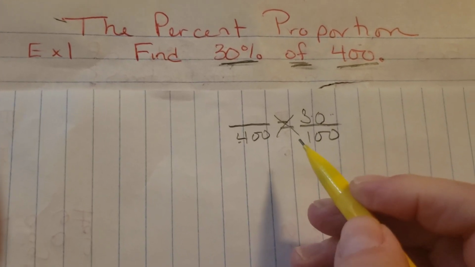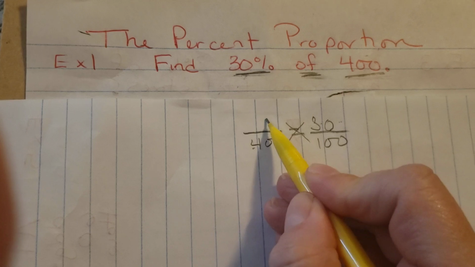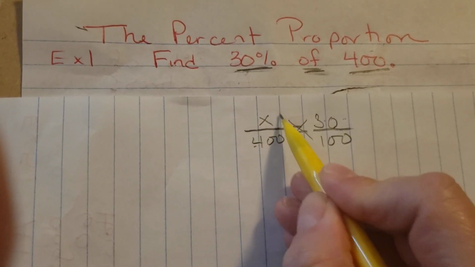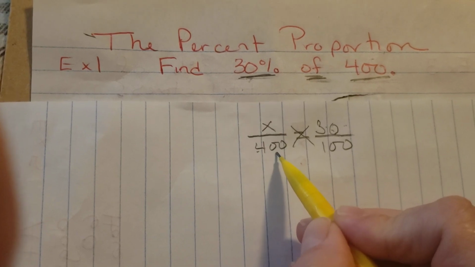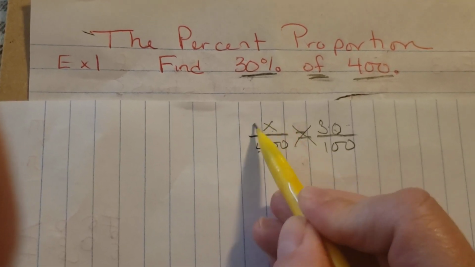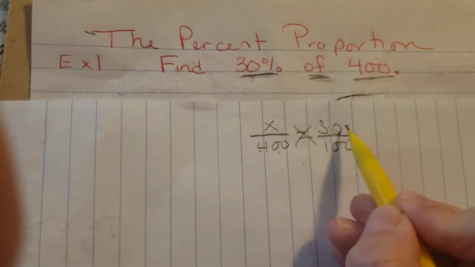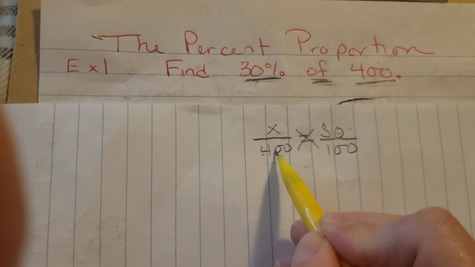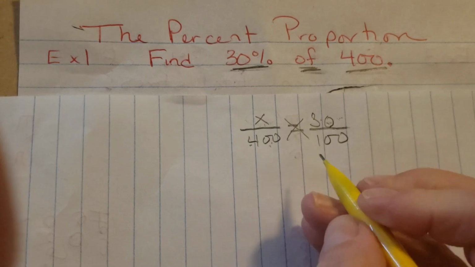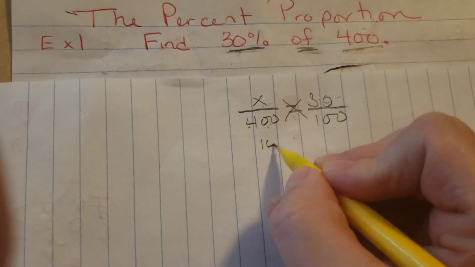And we are finding 30% of 400. So I'm going to put my variable here because whatever this is, is 30% of 400. So we are matching up our variable with the 30% because whatever this variable is equal to is 30% of 400. So then we cross multiply here, we get 100x.